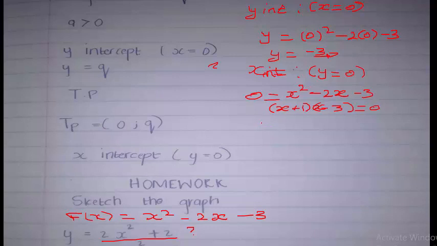Therefore x will be equal to negative 1, or x will be equal to 3, right? So the points that we have here, let me put them in brackets: when x is negative 1, y is 0, or when x is 3, y is 0.